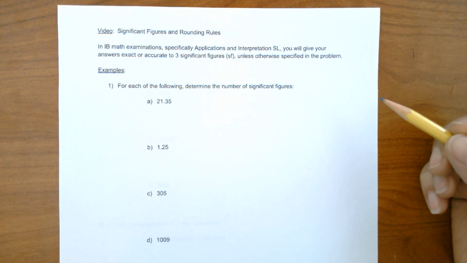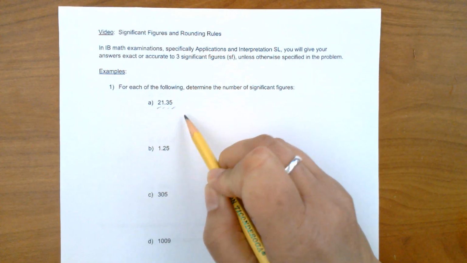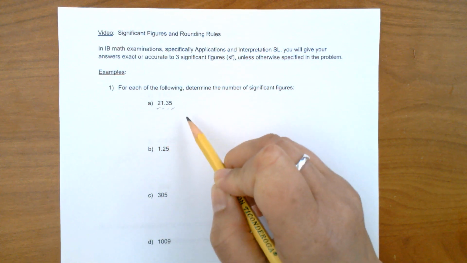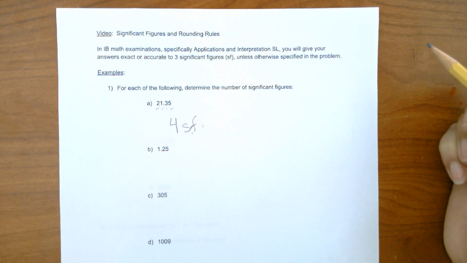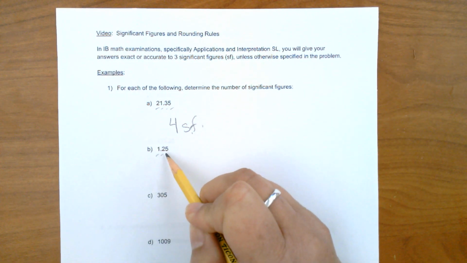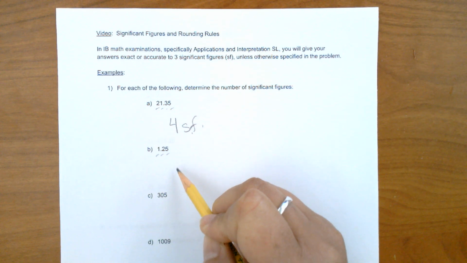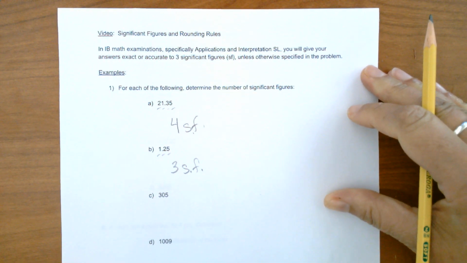Part A, we have 21.35. So here we have 1, 2, 3, 4 numbers. We have no zeros, so therefore there's 4 significant figures, and I'm just going to use SF. Part B, 1.25. So we have 1, 2, 3. We have no zeros, so we have 3 significant figures. And we'll get to the zeros in a minute.